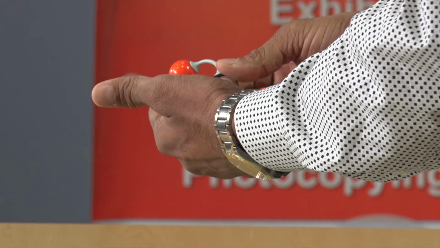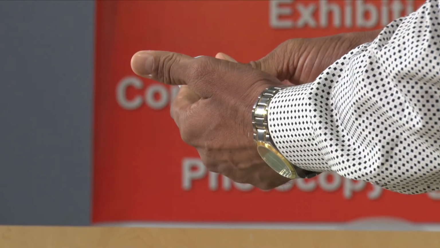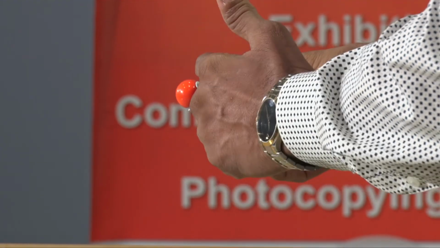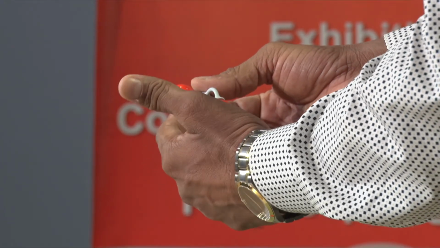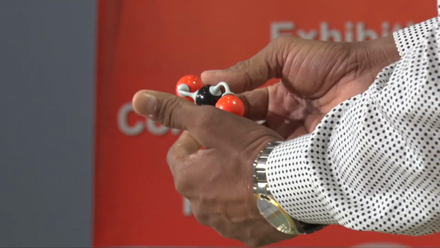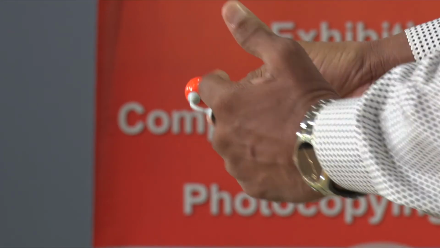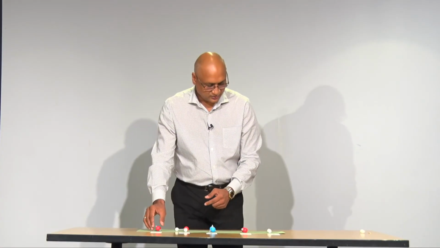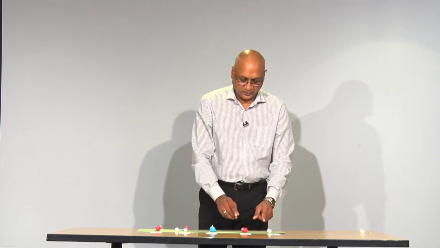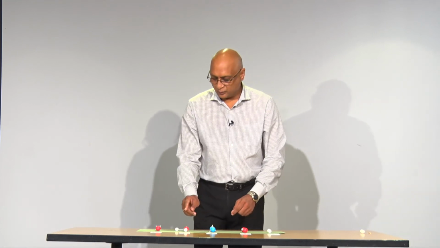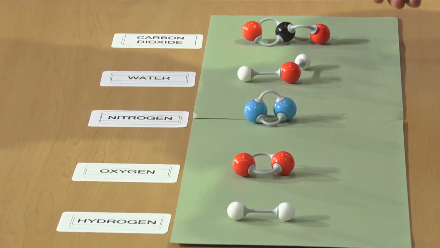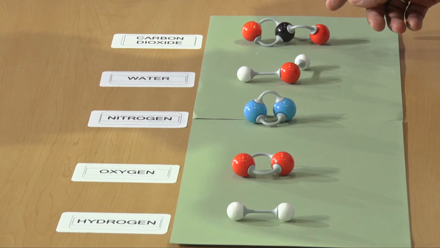So 1 oxygen bonded to your carbon atom, and your other oxygen bonded to your carbon atom, and you have 2 bonds each. So this here is your hydrogen molecule, your oxygen molecule, your nitrogen molecule, your water molecule, and your carbon dioxide.